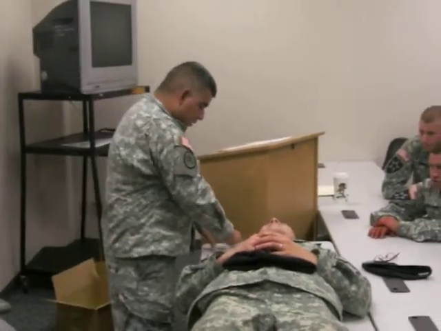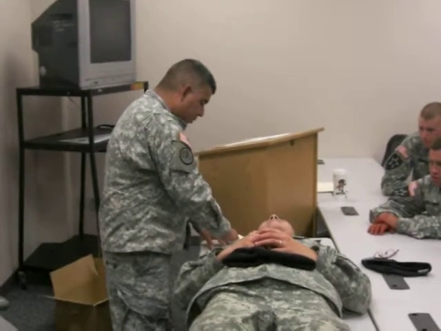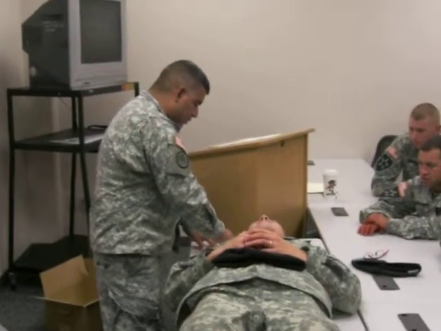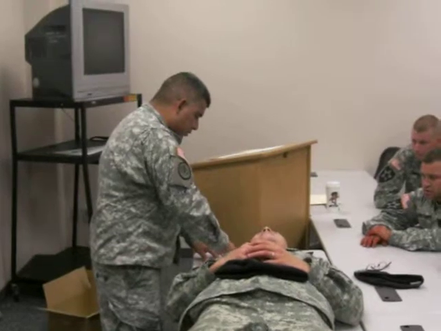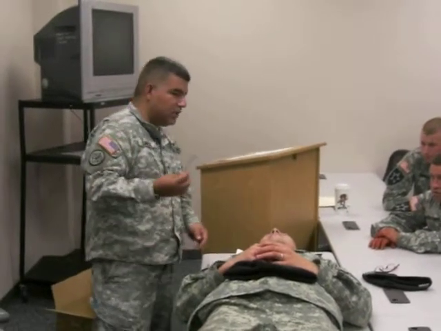Next thing we want to do is go ahead and lube it up. The more lube you have, the easier it actually goes in. All right, so we get this surgical lube and make it all nice and goopy.